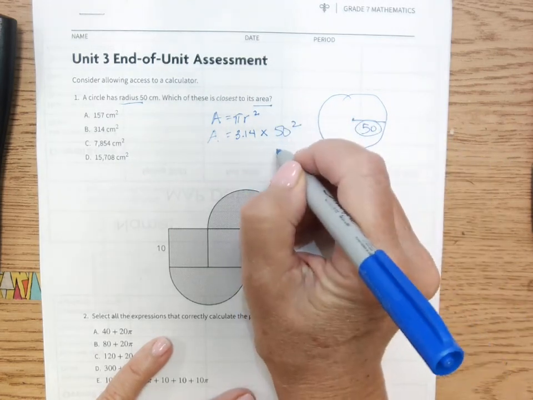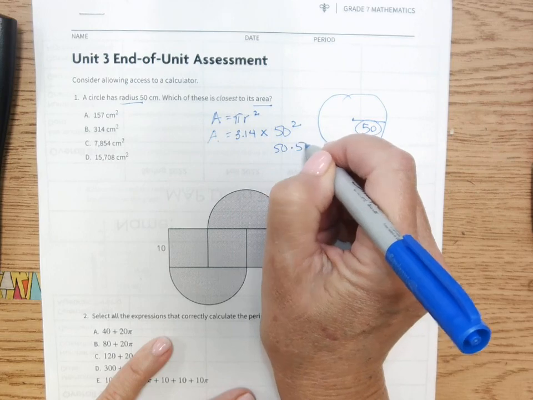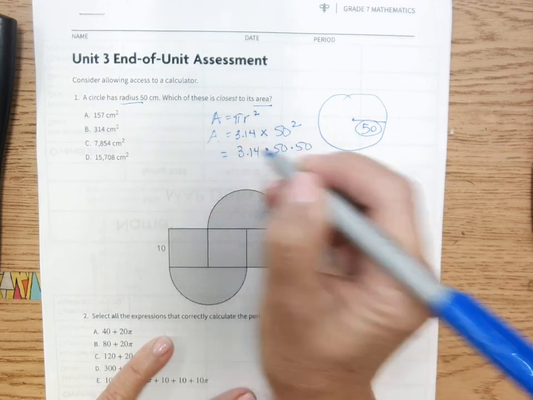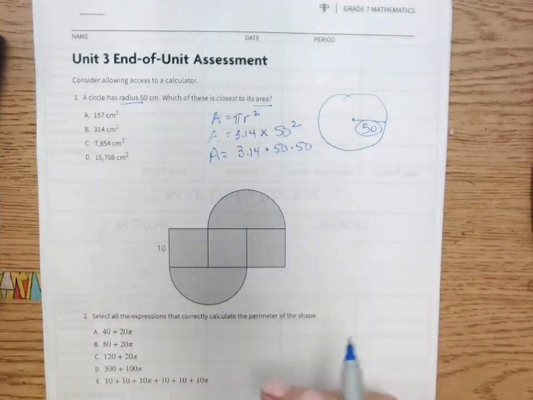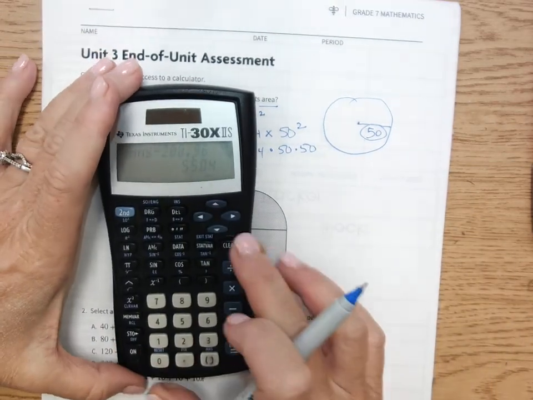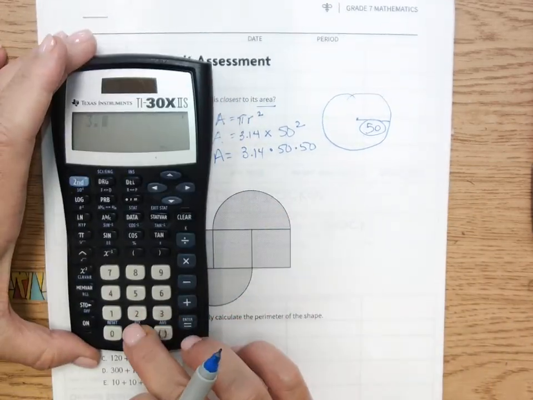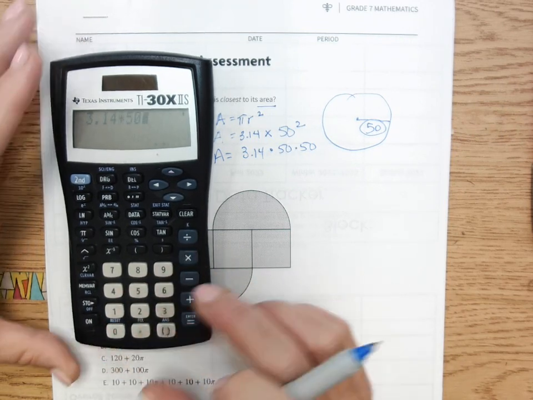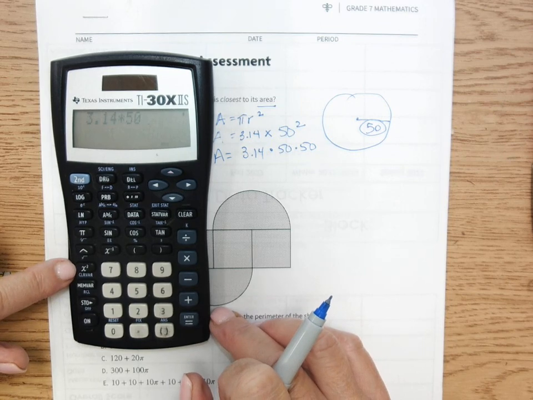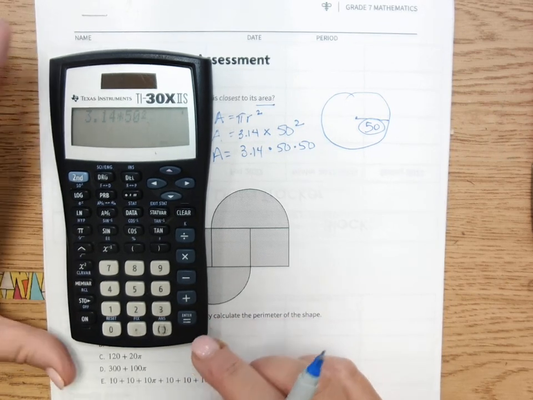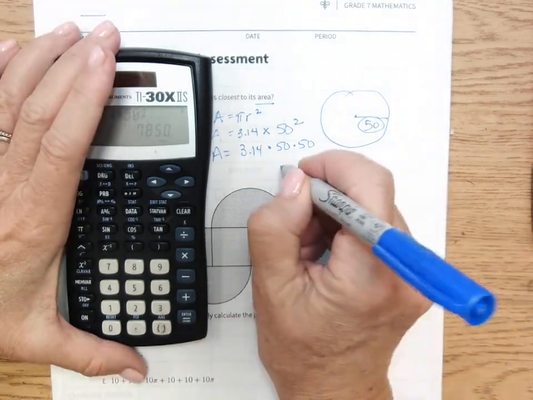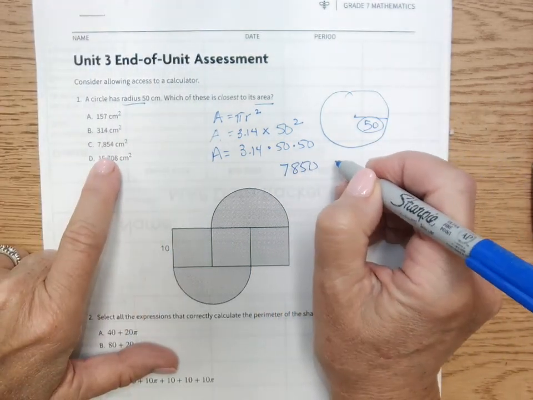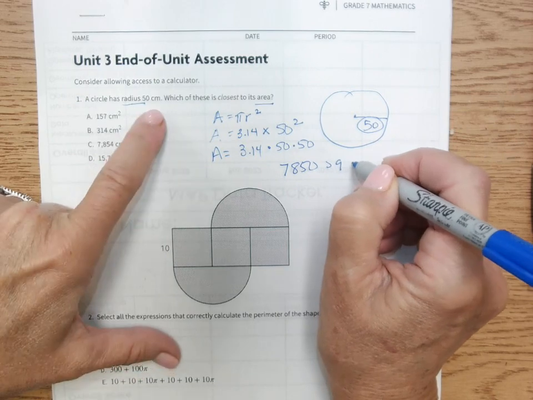So this means 50 times 50 times 3.14 is my area. So I can go ahead and put this in my calculator. 3.14 times 50, and I can use this button right here to make it 50 squared, equals. It is 7,850 square centimeters.